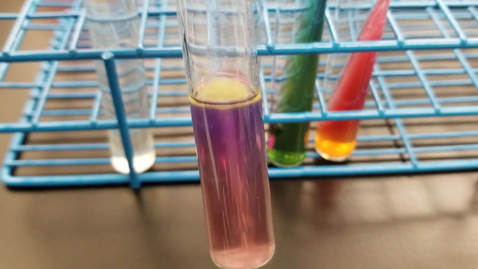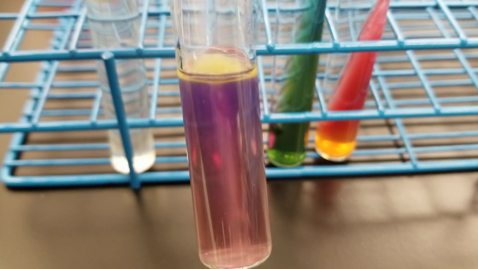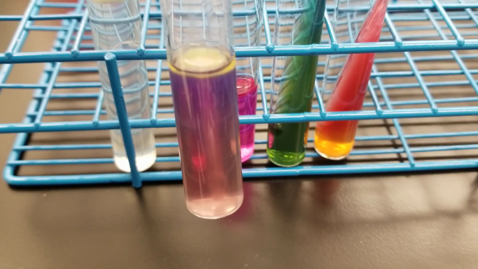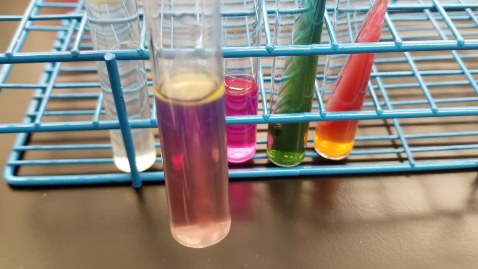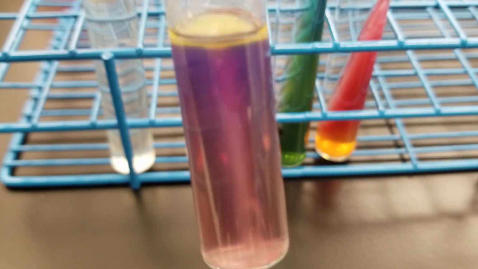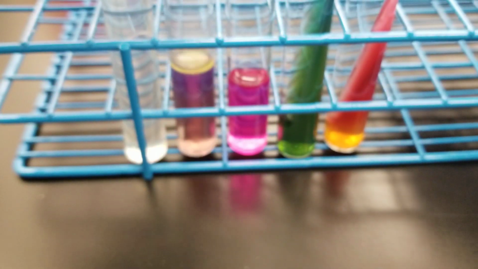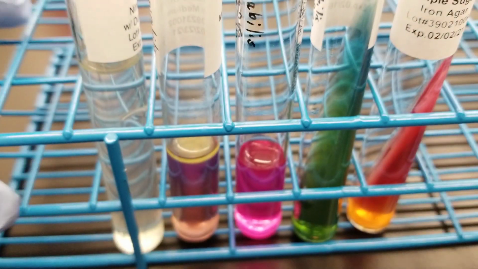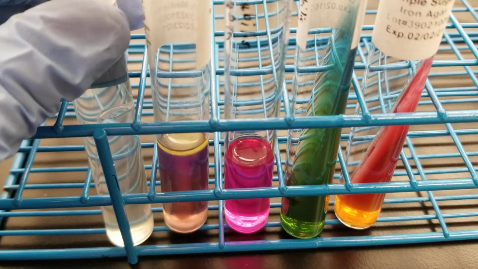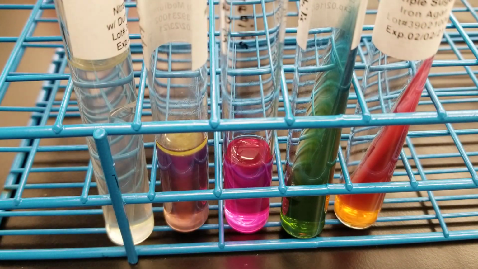There is cloudiness. Again, this is the problem with trying to pick it up on camera. There is cloudiness throughout the purple media, which indicates ornithine positive. And then there is growth away from the stab line. Having trouble focusing. Which is showing motility. And again, since they're swarmers, they absolutely are able to move away from the stab line, because of flagella, obviously.